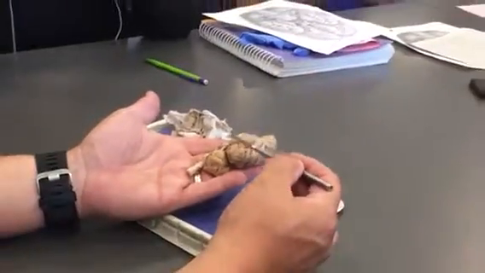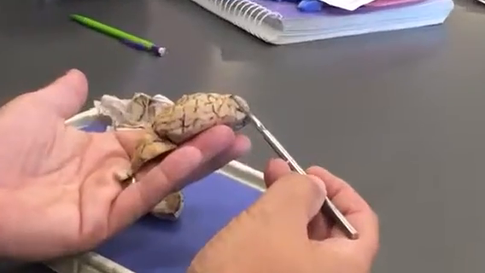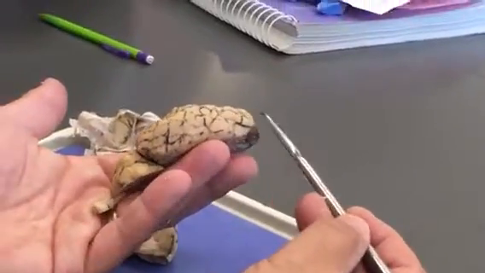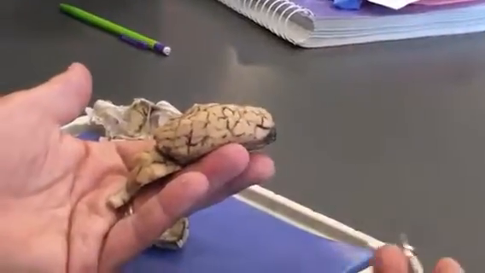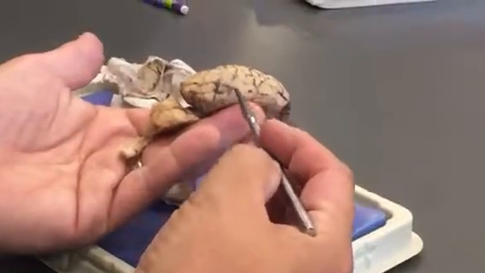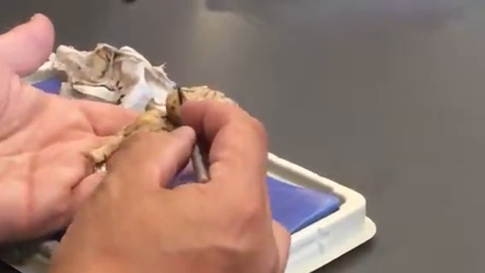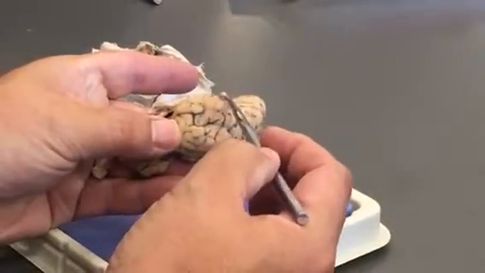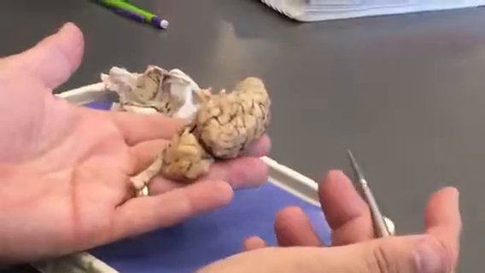When we look at the cerebrum, we see the frontal lobe. I can't tell you exactly where it ends, but I know that this is definitely frontal, so I'll stick a pin right up front. This area here is parietal. I can't tell you where it starts and ends. This area is the occipital, and this is the temporal. Okay, the insula we would have to dissect to find.